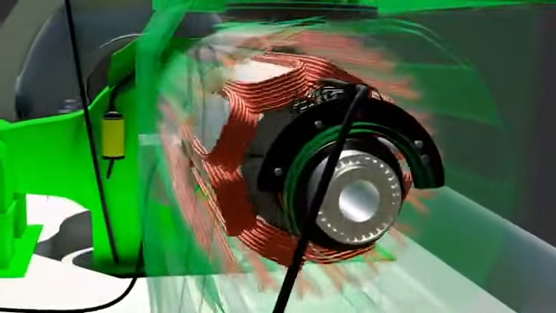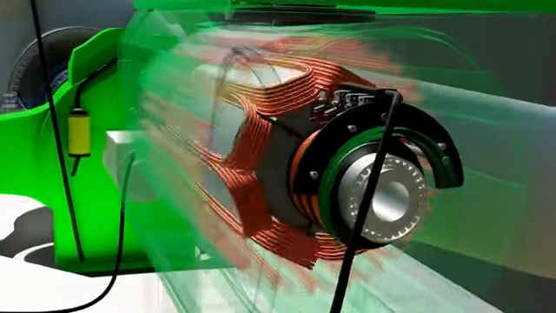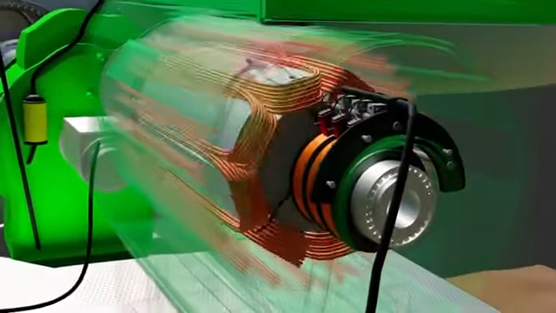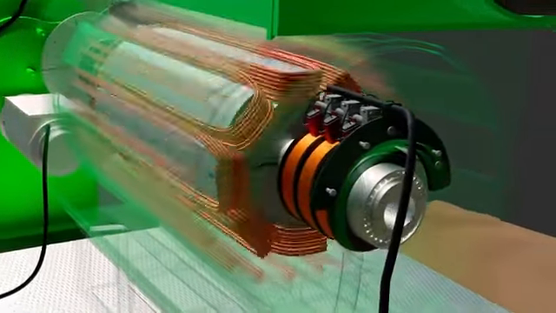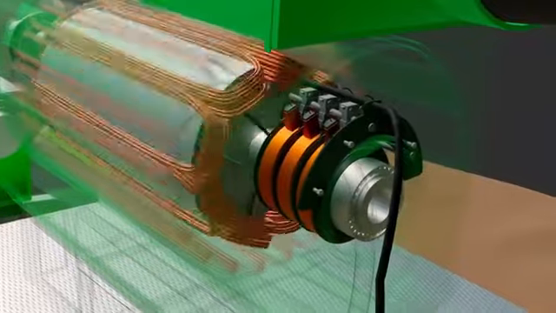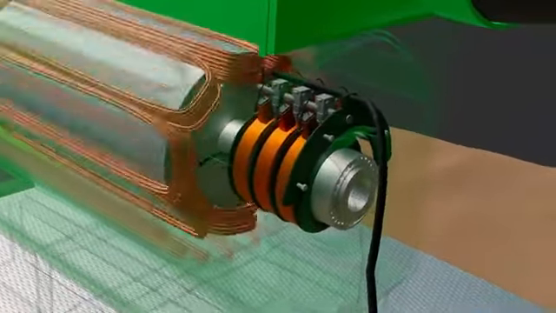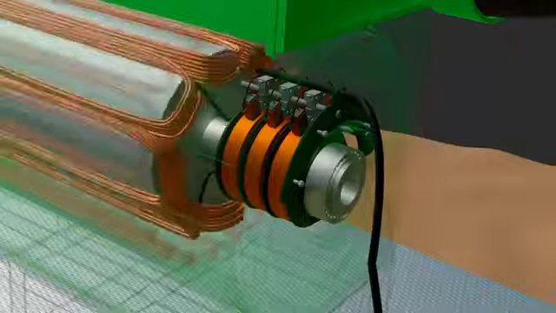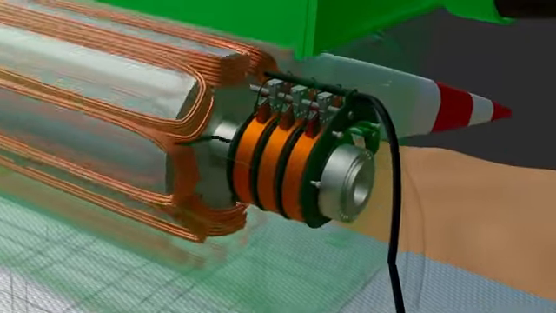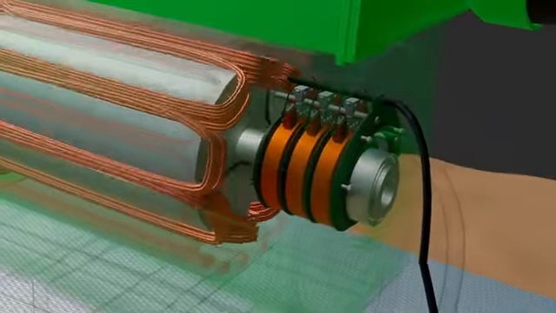The converter can inject power into the rotor or extract power from it at a precise slip frequency, depending on operating conditions. This system allows the generator to operate across a wide range of speeds, typically plus or minus 30% of its synchronous speed, and still produce a stable 50 Hz output frequency.